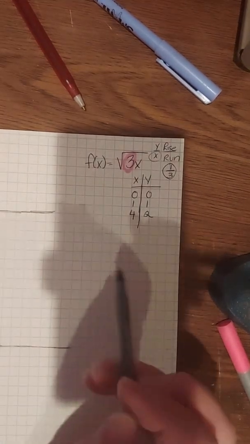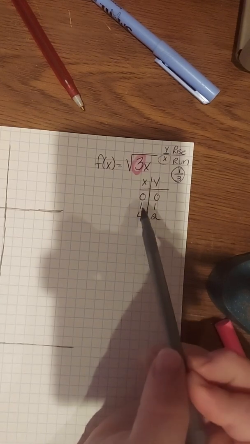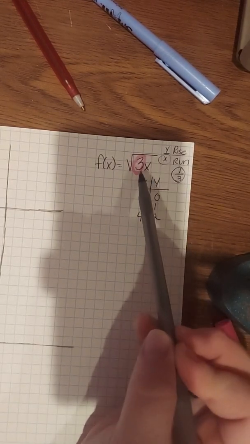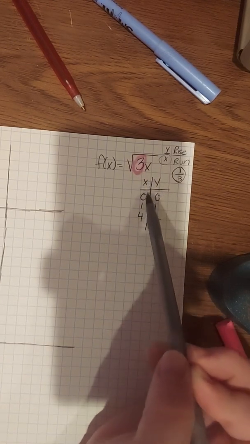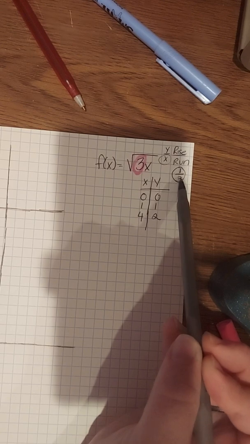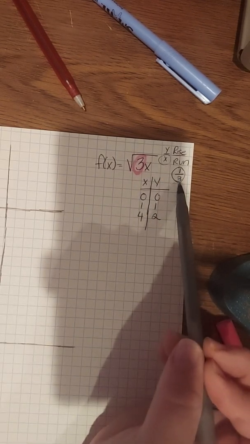In this case, the 1/3, I'm going to multiply all of my x values by 1/3 of the value, because in order to get the x, I need to flip this.